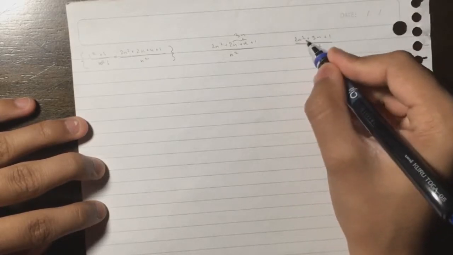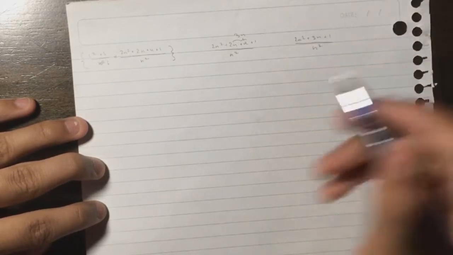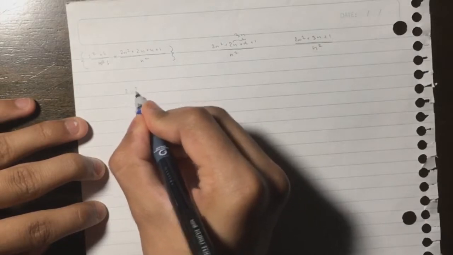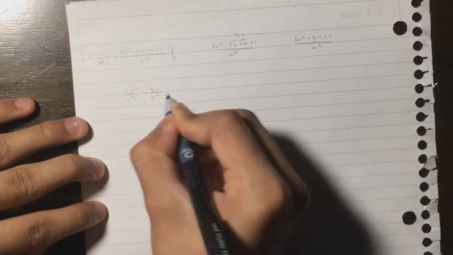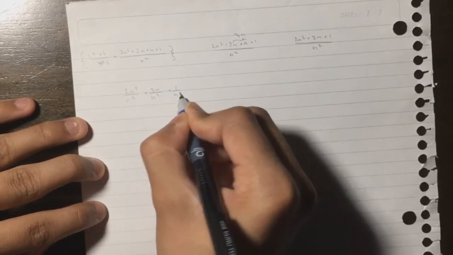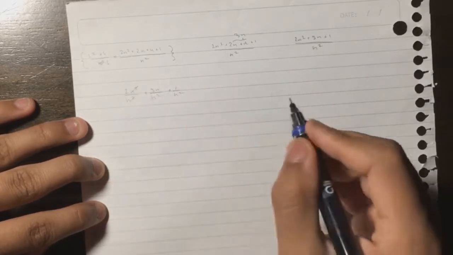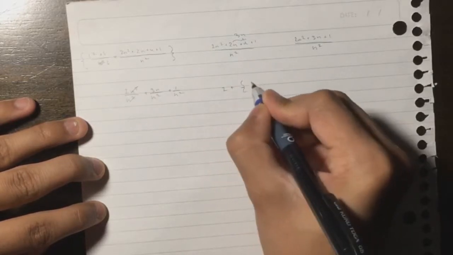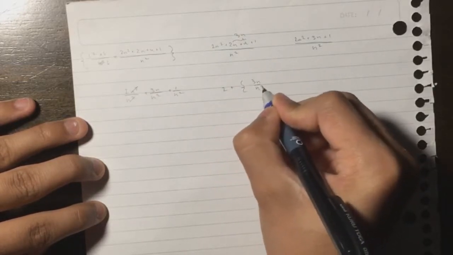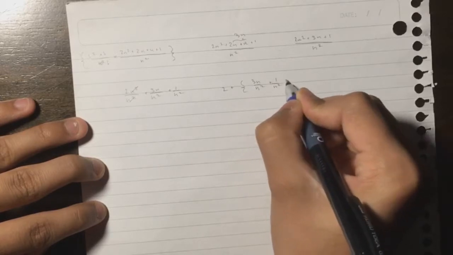We can divide them all by n squared because we're adding them. So we can do 2n squared over n squared plus 3n over n squared plus 1 over n squared. These cancel, so we're left with 2 plus 3n over n squared plus 1 over n squared.